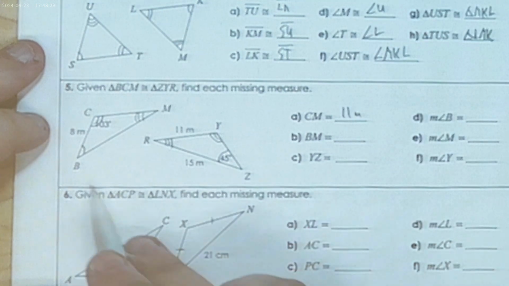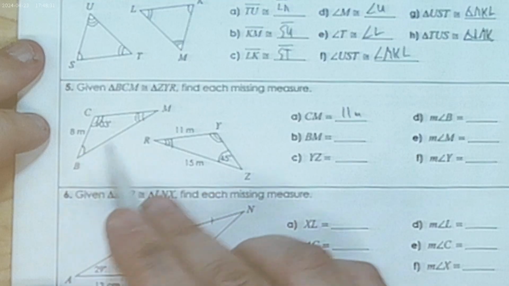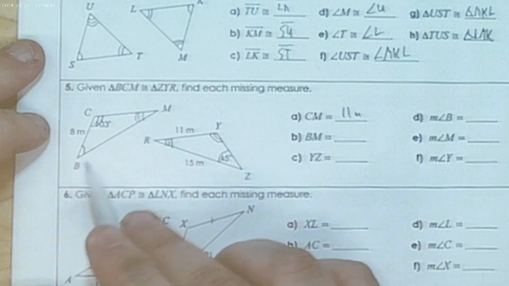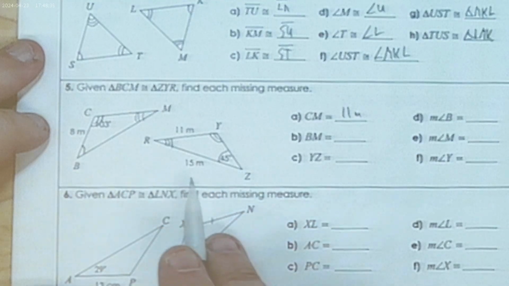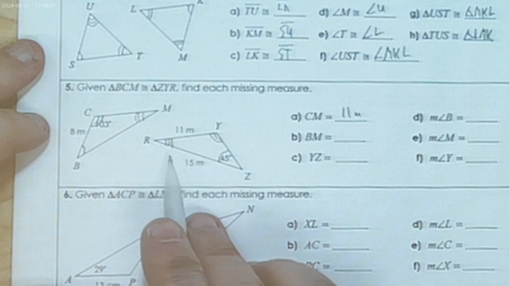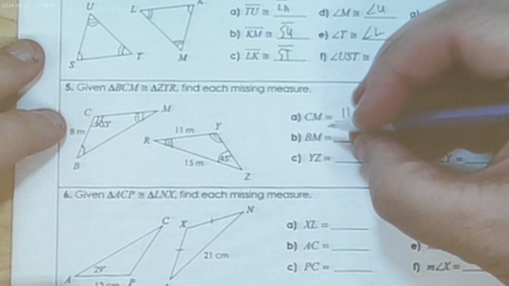All right, BM is between reference angle 1 and 3 here. So on the other one, reference angle 1 and 3 here is 15 meters.